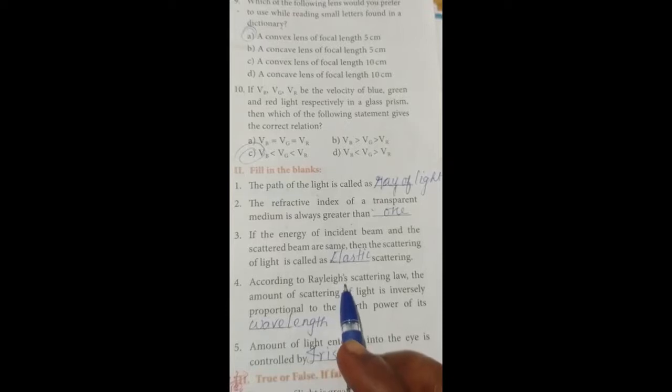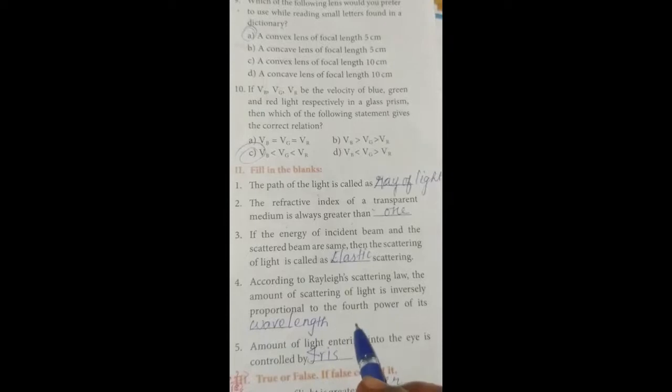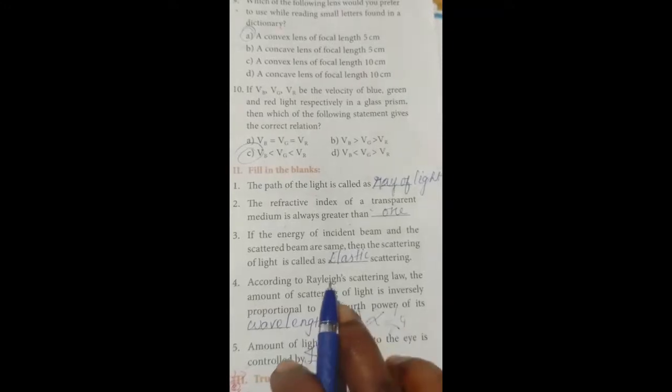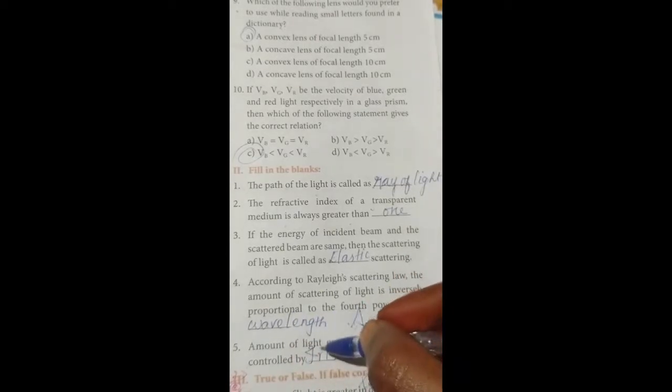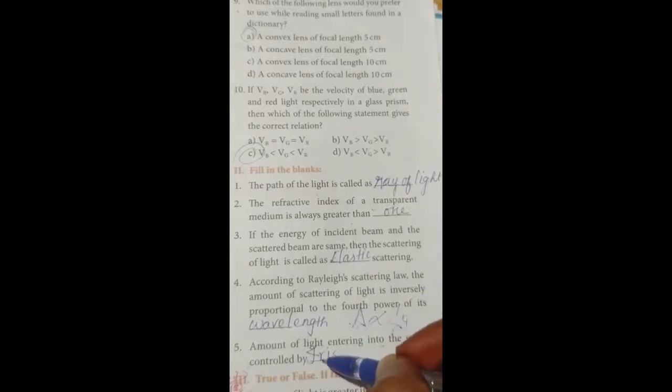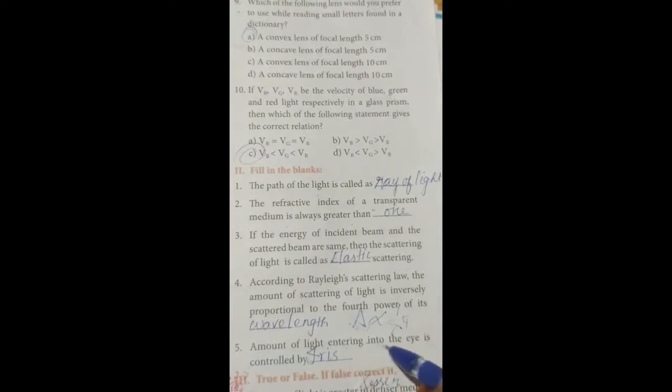Okay, you all know that. What is Rayleigh's scattering law? Amount of scattering of light is inversely proportional to the fourth power of its wavelength. Amount of scattering of light is inversely proportional to 1 by lambda power 4. Okay, so 1 by lambda power 4, lambda is the wavelength. Then question number 5, amount of light entering into the eye is controlled by dash. Iris. Amount of light entering into the eye is controlled by the iris.